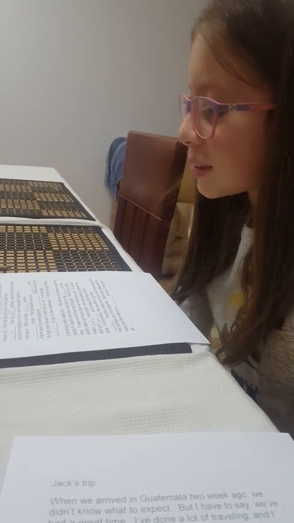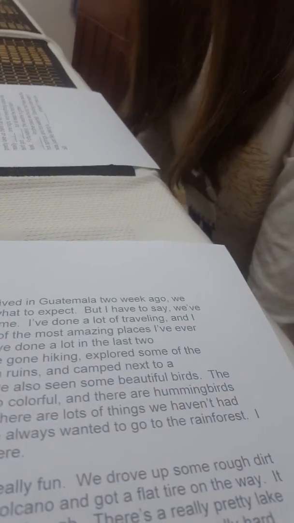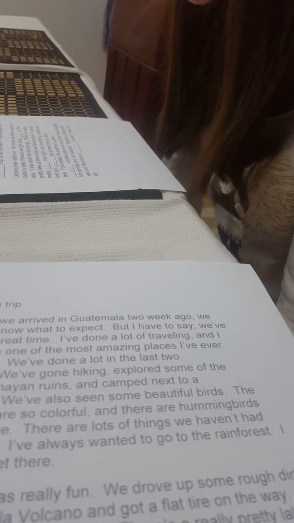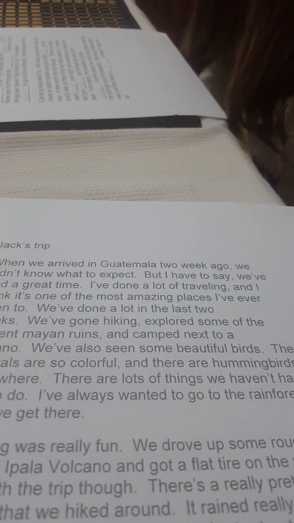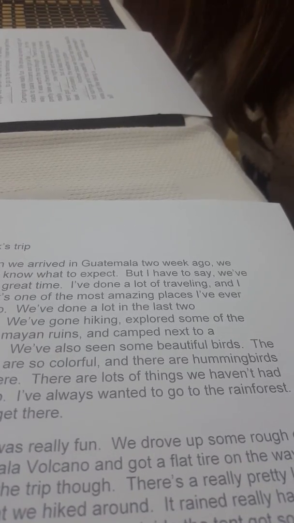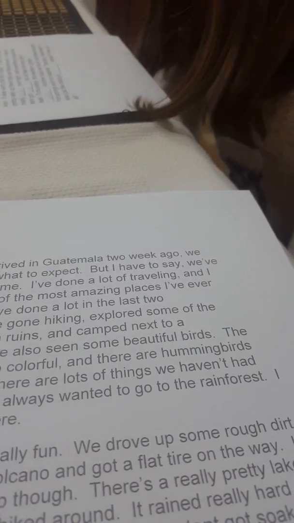When we arrived in Guatemala 2 weeks ago, we didn't know what to expect, but I have to say we've had a great time. I've done a lot of traveling, and I think it's one of the most beautiful places I've ever been to. We've done a lot in the last 2 weeks. We've gone hiking, explored some of the ancient Maya ruins, and camped next to a volcano. We've also seen some beautiful birds.